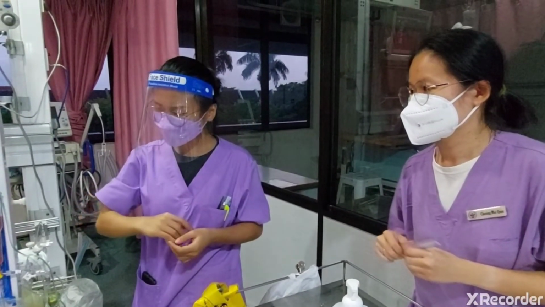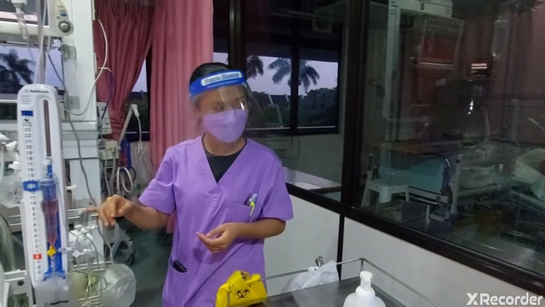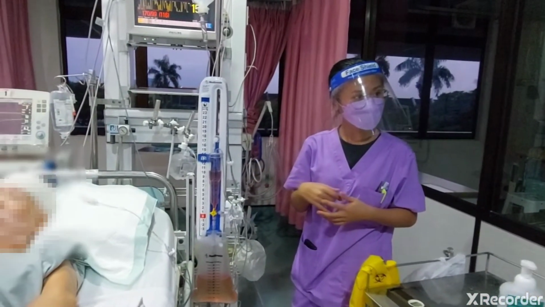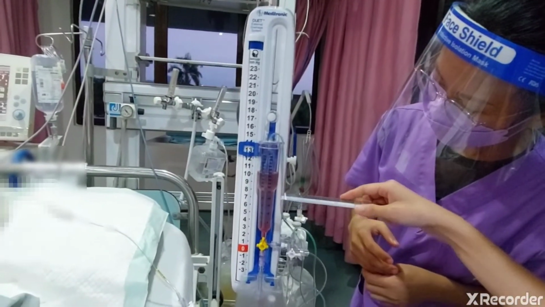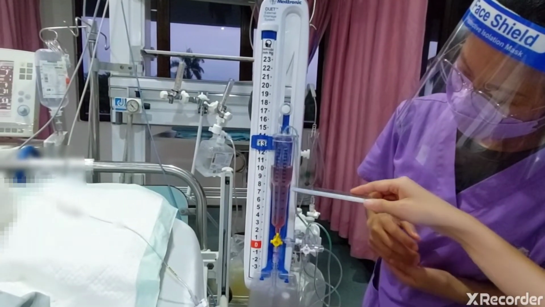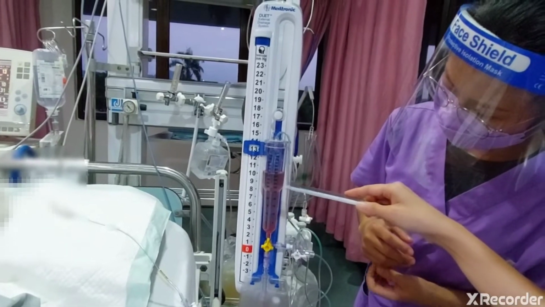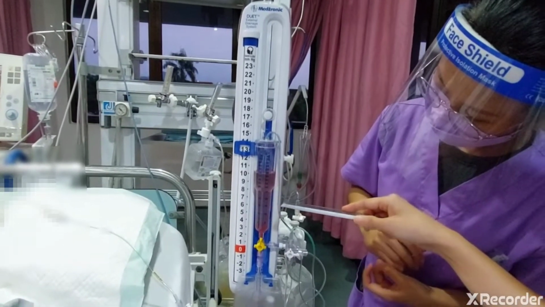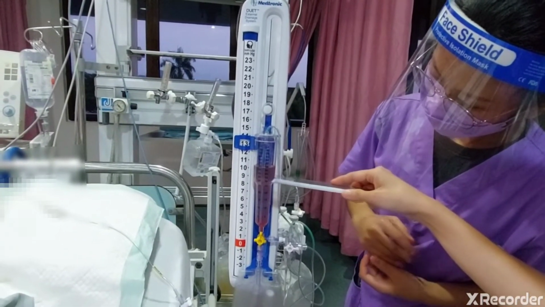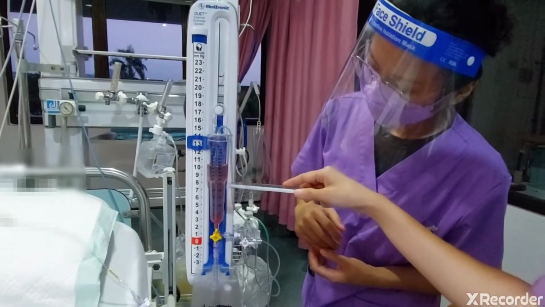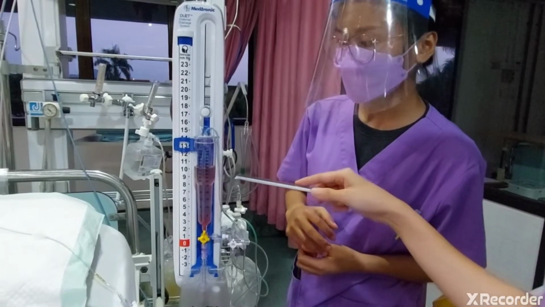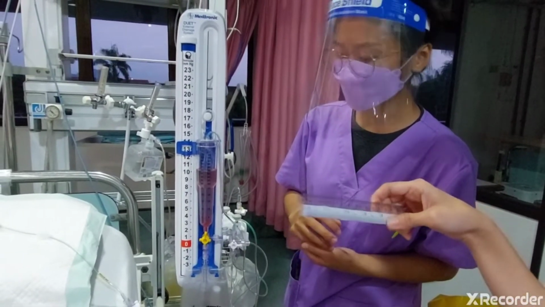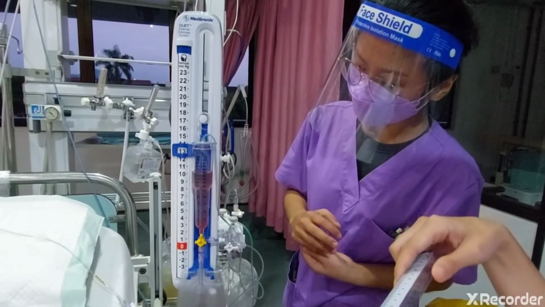So what do we actually need to monitor from here? The abnormalities. This is the CSF from the brain. So we need to monitor if there is any blood stain. Heavy blood stain from here indicates there's a hemorrhage, so we need to inform the doctor. Or any cloudy color changes. If it's cloudy, then we need to inform the doctor. Maybe it indicates an infection is going on. And how much is the drainage? We need to inform the doctor.